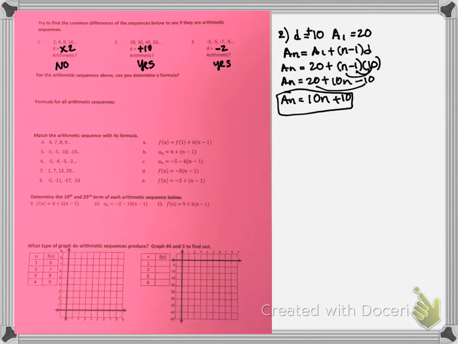Let's see if I can squish it in over here. Well, actually, you know what? I'm going to do it. Yeah, we'll just squish it in. So this one, the D is subtracting 2, and the A sub 1 is -3. So we're going to have A sub n is equal to the first term, -3, plus the quantity n minus 1 times the D, which is -2.